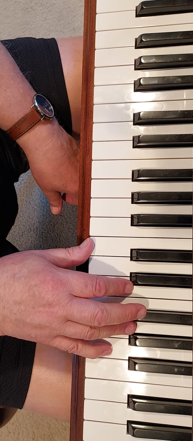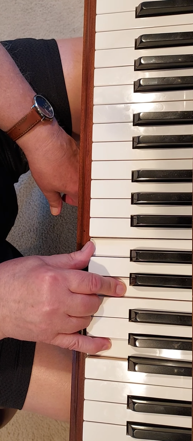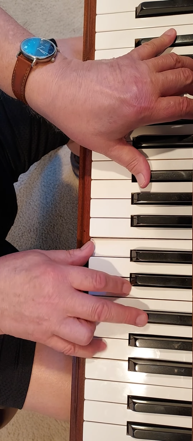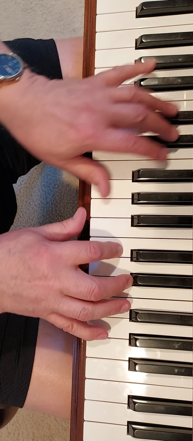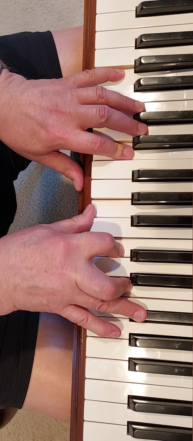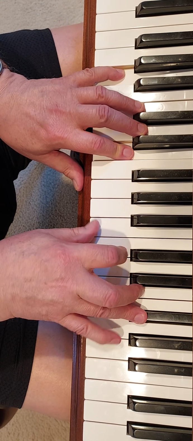So we have A being the root, being the A, and it's therefore first inversion. F sharp is in that position. It's also used in this position, A minor 6 with the F sharp up here, and we have that in the second line.